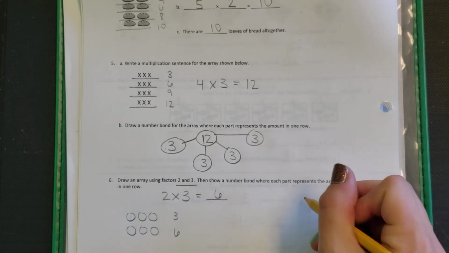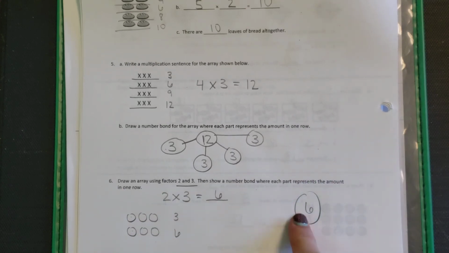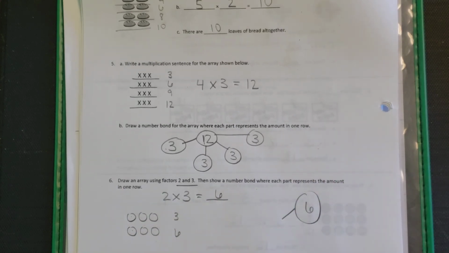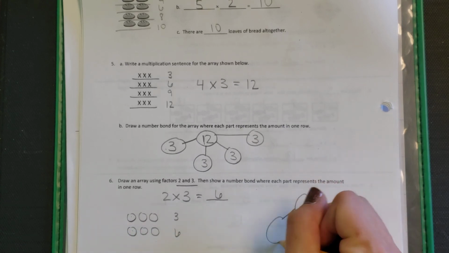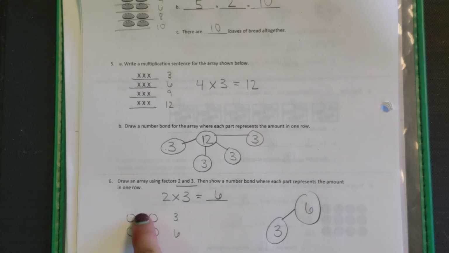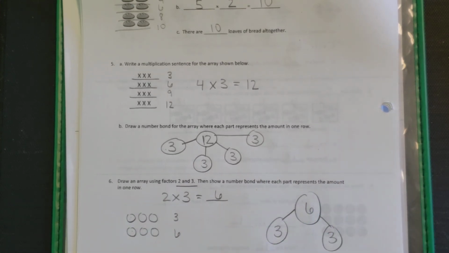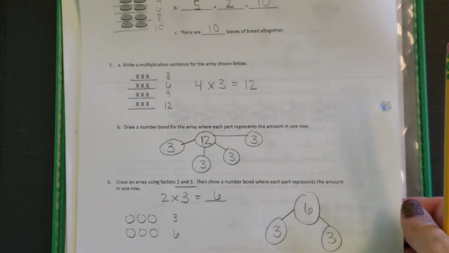So let's start with our number bond total, which we just found out was 6. And then we want each part to represent the amount in one row. So one row has 3 in it. Okay, and then how many 3s will it take to make a total of 6? Well, I already know by my array that I need 2 groups or 2 rows of 3 to make 6, and then we can skip count to double check. 3, 6. Yes, that's correct.